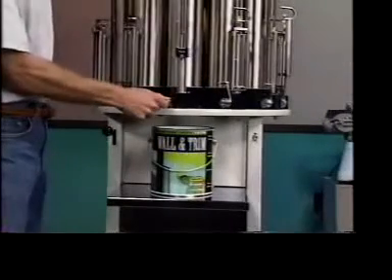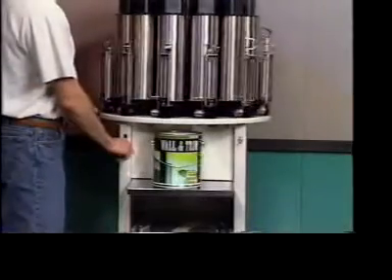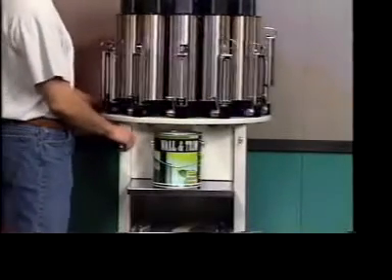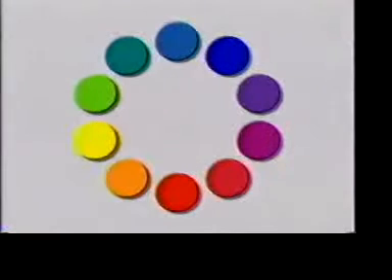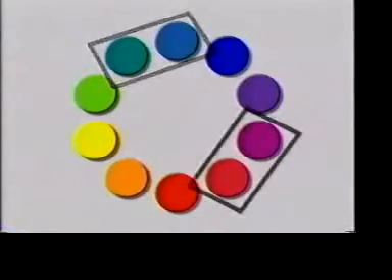Two simple rules when formulating colors are: 1. If you find yourself in need of using more than two organic colorants, start over. And 2. When using two organic colorants, be sure they are next to each other in the hue circle. For example, blue and green, or red and magenta.